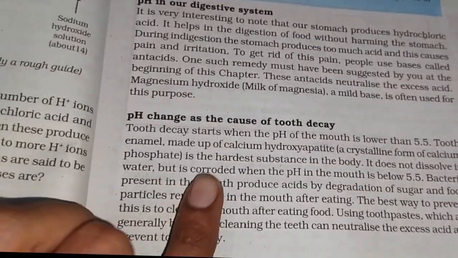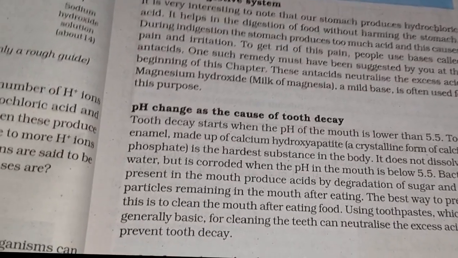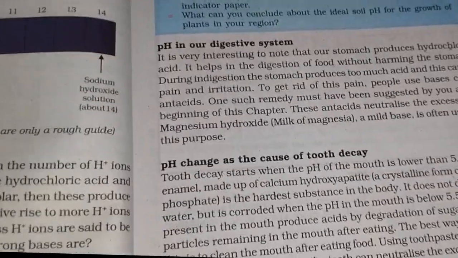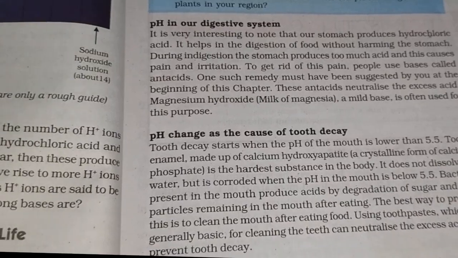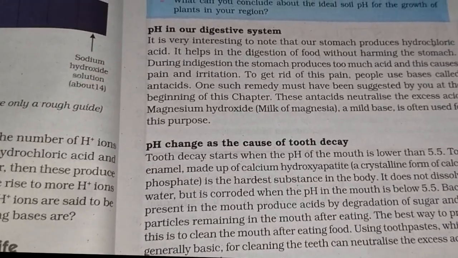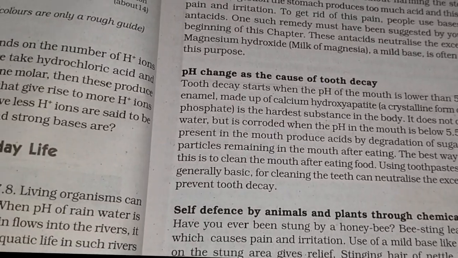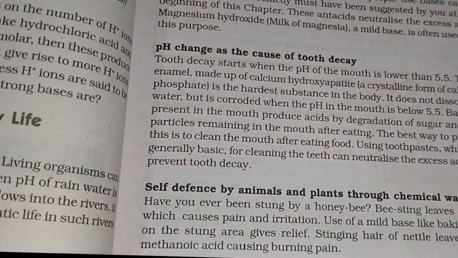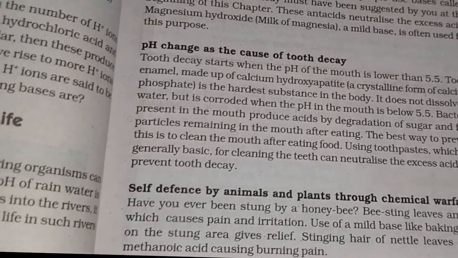Then pH change as the cause of tooth decay. Tooth decay starts when the pH of the mouth is lower than 5.5. When the pH is less than 5.5, it is acidic. Tooth enamel is made up of calcium hydroxyapatite. It is the hardest substance, so it will not dissolve in water, but it is corroded when the pH of the mouth is below 5.5. So it will corrode our teeth.